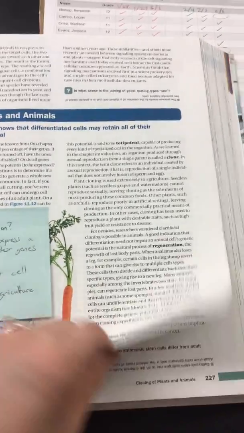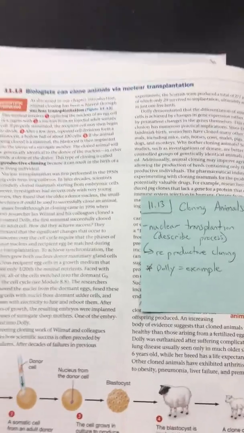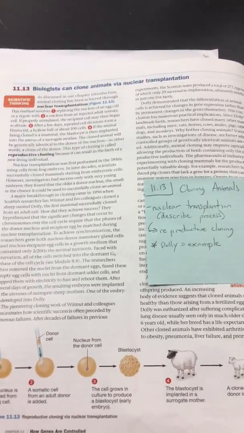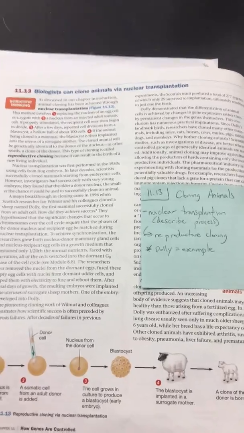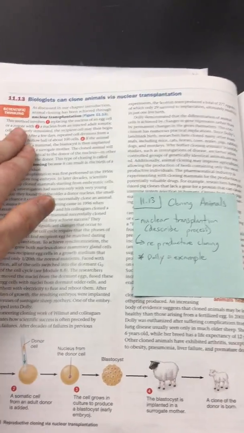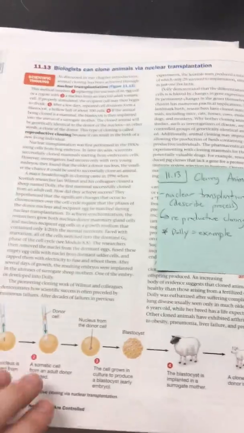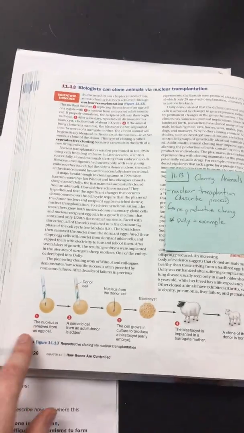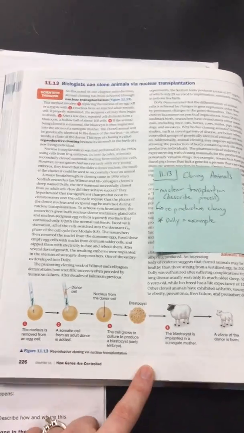Okay, so then animals. Ready? Cloning animals. Usually when we clone animals, we use a process called nuclear transplantation. And you should be able to just generally describe that. So it's written out here. This is a picture or diagram of what it looks like.